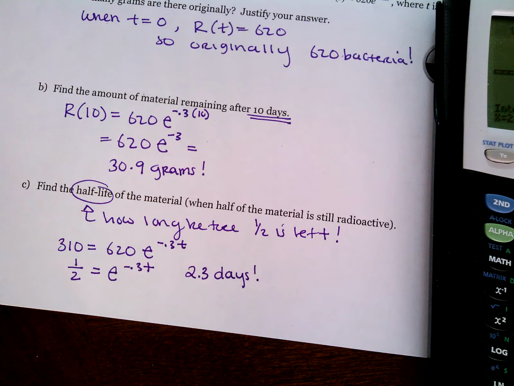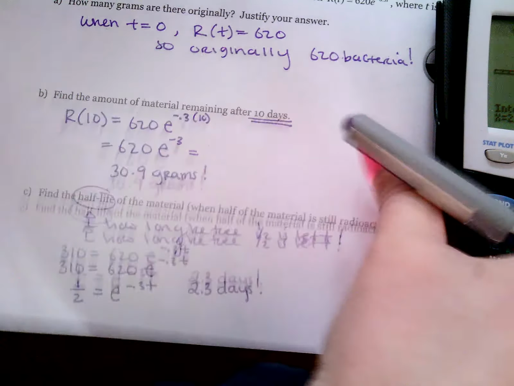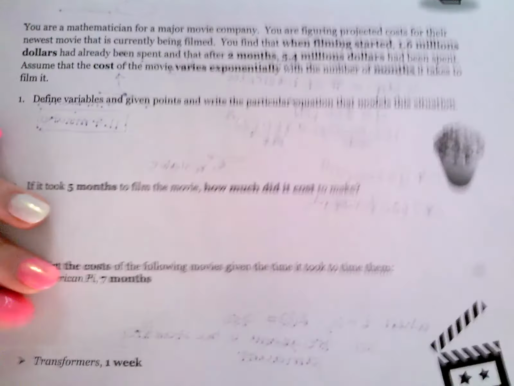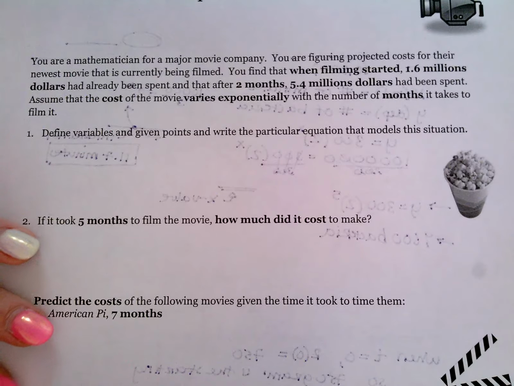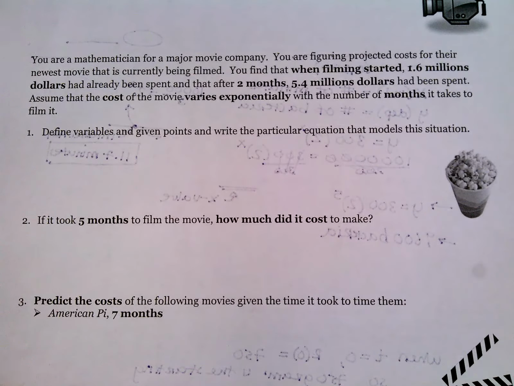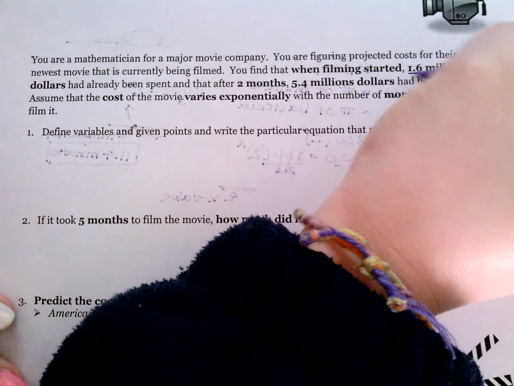So you are a mathematician for a major movie company. You are figuring out the projected cost for their newest movie that is currently being filmed. You find out that when filming started, $1.6 million had already been spent, and after 2 months, $5.4 million had been spent. Assume that the cost of the movie varies exponentially with the number of months it takes to film. Define the variables and given points and write the particular equation that models this situation.